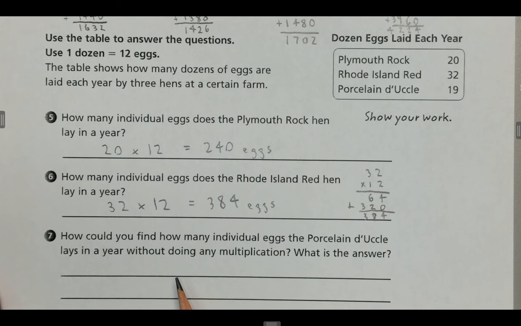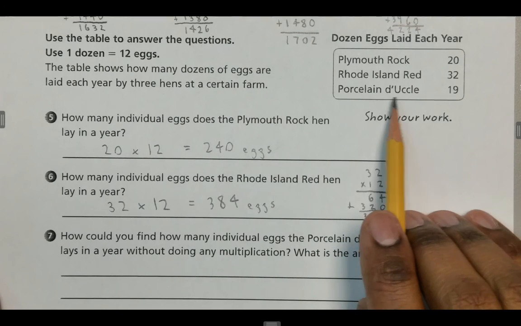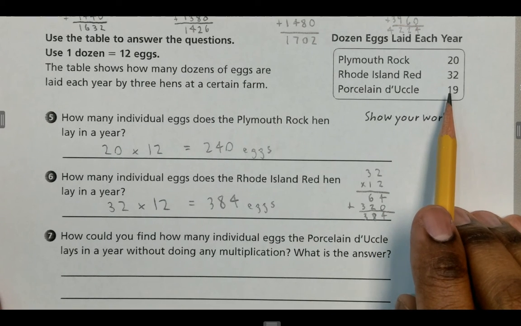Question 7 says, how could you find out how many individual eggs the Porcelain d'Uccle lays in a year without doing any multiplication? What is the answer? Okay, well, we know that the Porcelain d'Uccle hen is good for 19 dozen eggs.